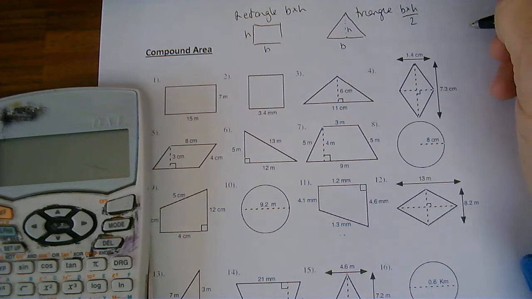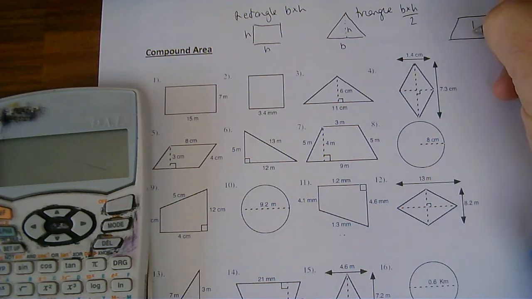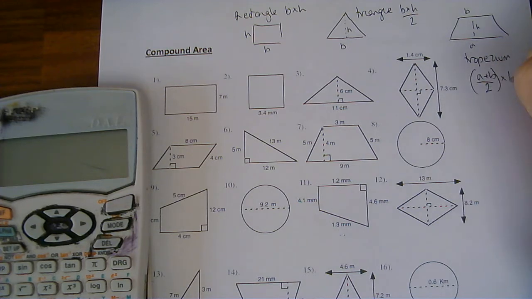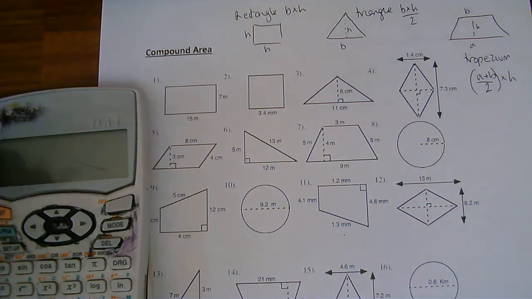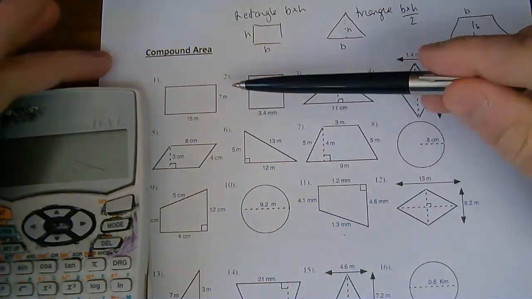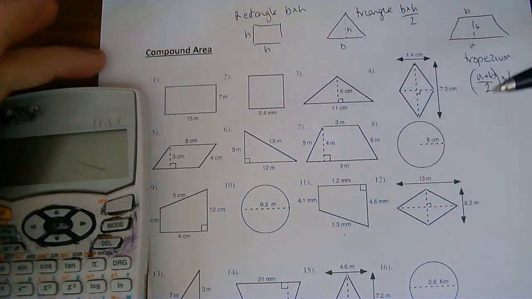The next one we need to be aware of is our trapezium shape that looks like this. Again we've got our height going in there, and we've got A and B this time, and for our trapezium our formula is A plus B divided by 2 times by how high it is. Now using those 3 formulas you will be able to solve all the questions on the sheet. They start really easy, with your triangles.